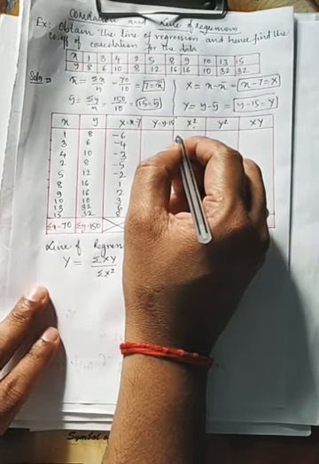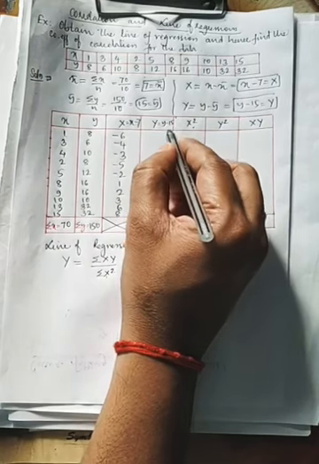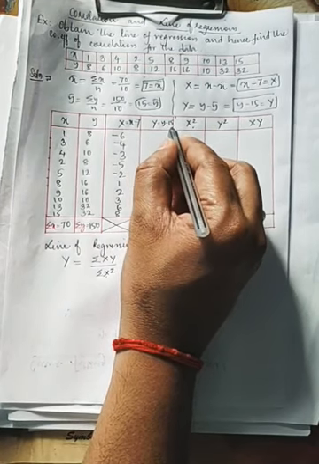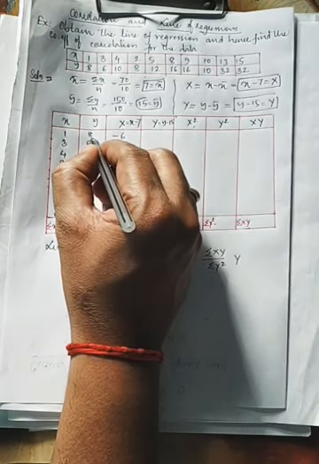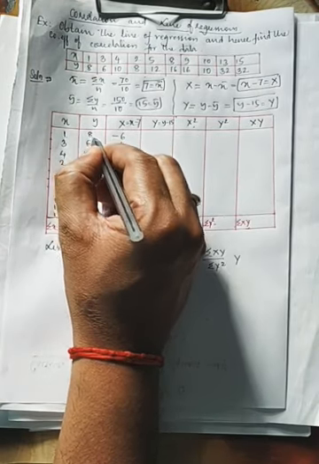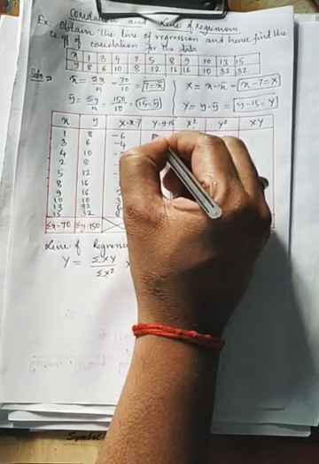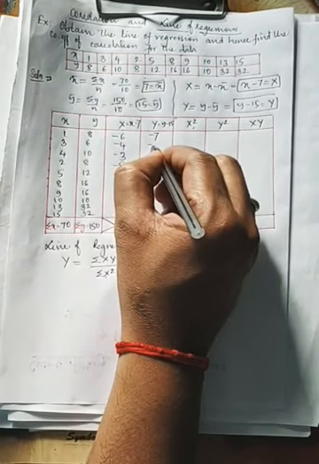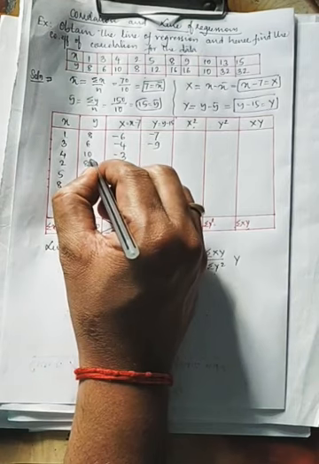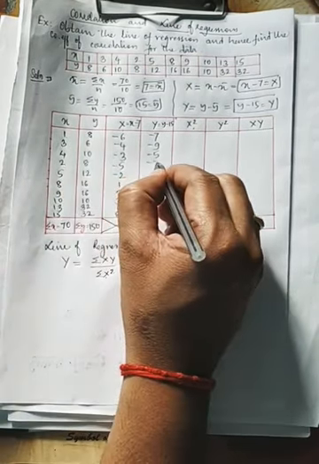What does the capital Y column say? Capital Y column says it is small y minus 15 as per this calculation, meaning small y value minus 15. So it is 8 minus 15, that is minus 7. Then 6 minus 15, that is minus 9. Then 10 minus 15, that will be minus 5. 8 minus 15, that is minus 7.